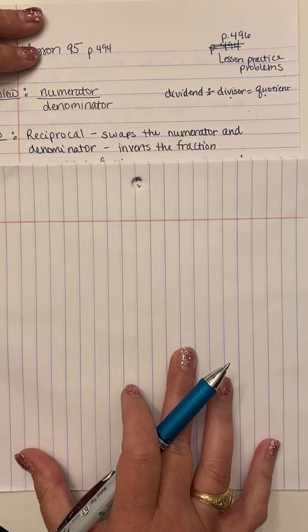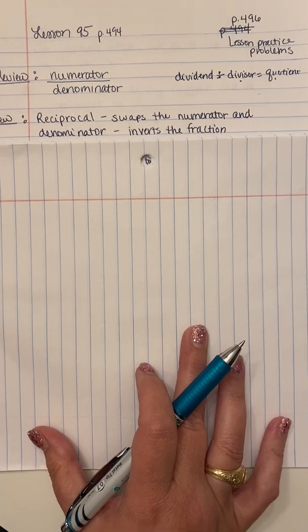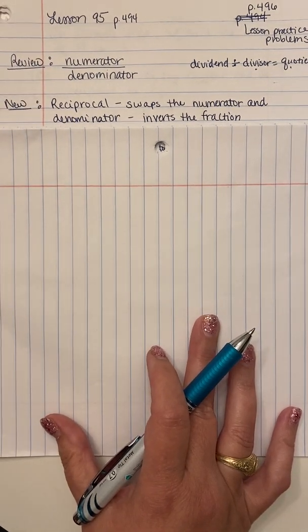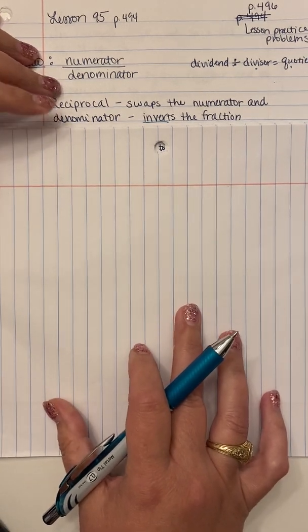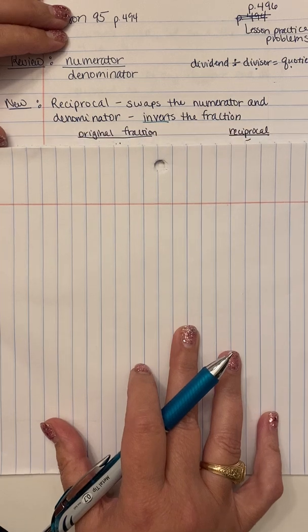Okay, let's look at this. This lesson deals with reciprocals. A reciprocal just swaps the numerator and denominator. Another way to say it is it inverts the fraction. That's a fancier way to say it, but the simplest way to say it is basically it flips the fraction. Let's look at what that means.